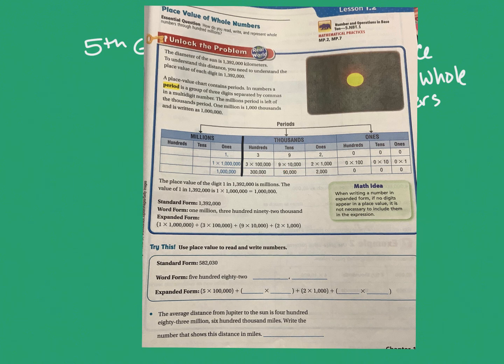In expanded form, we have 1 times 1 million, added to 3 times 100,000, added to 9 times 10,000, added to 2 times 1,000, and we don't have to add the zeros because it won't change it at all. And that's expanded form.